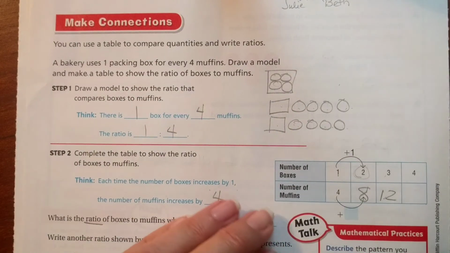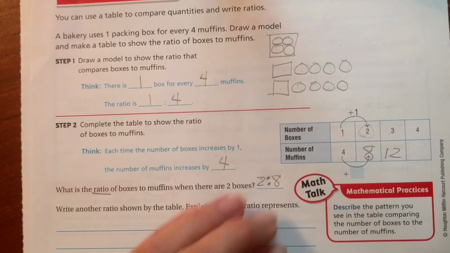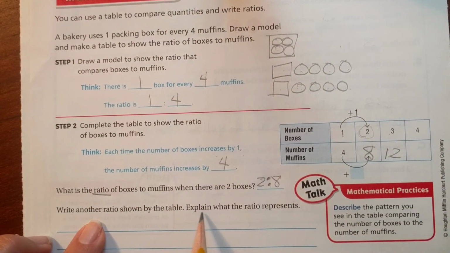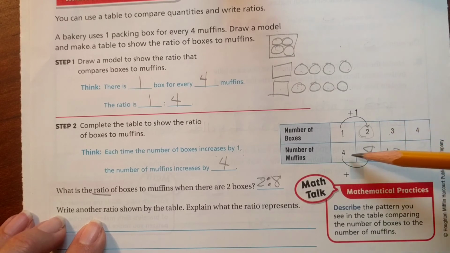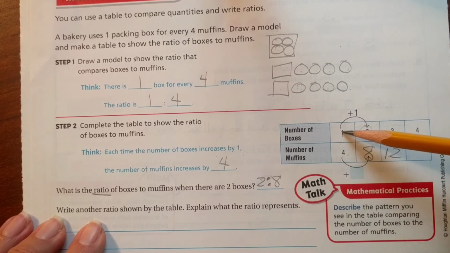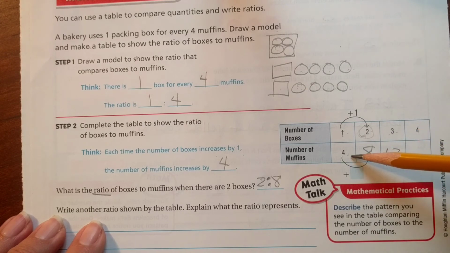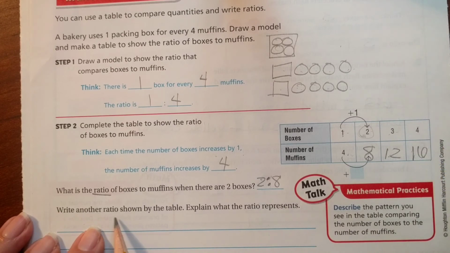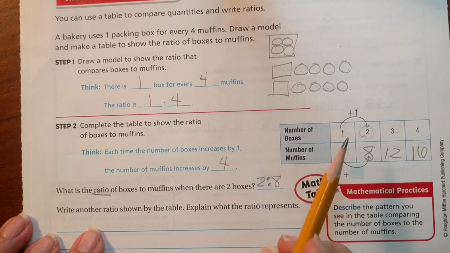And then finally we have, write another ratio shown in the table. Well, let's just finish the table. So we just do count bys of 4, right? We're doing count by 1 up here, 1, 2, 3, 4. Down here we're doing count bys of 4. 4, 8, 12, 16. And explain what the ratio represents. Well, let's do our last one.